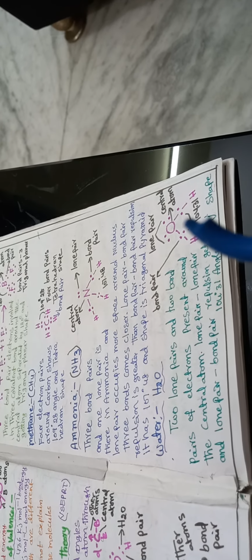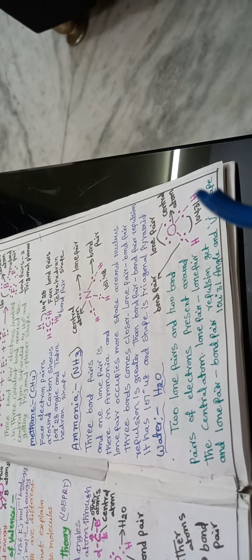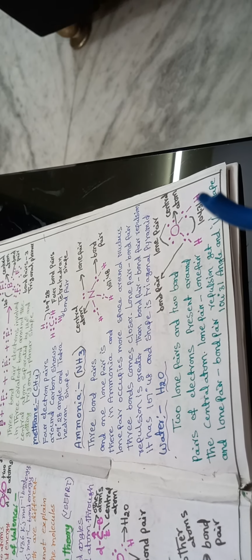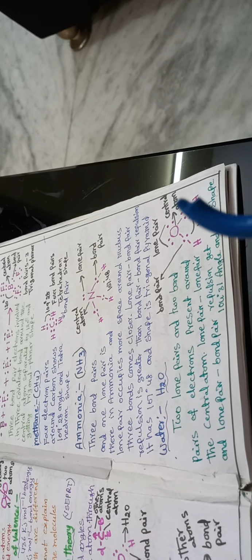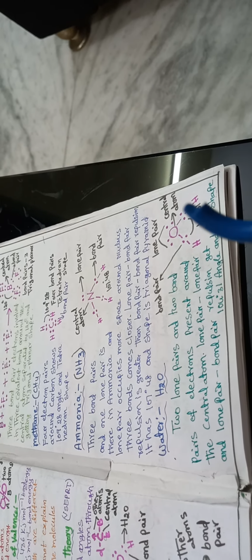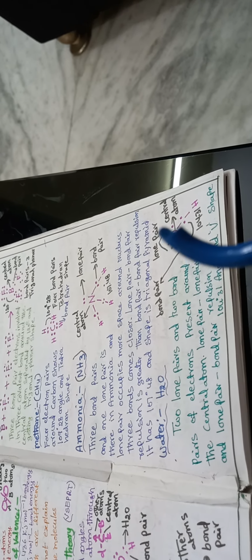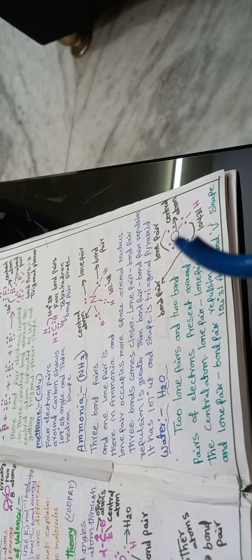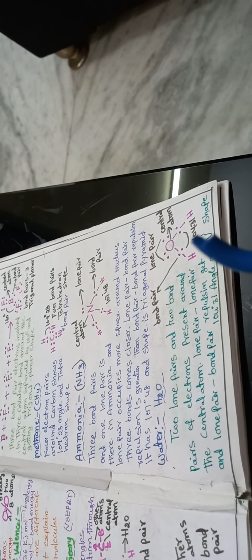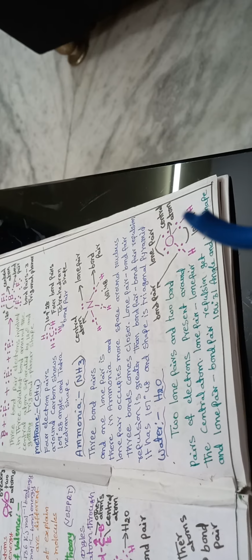Oxygen is sharing electrons with one hydrogen and with another hydrogen as well. So two lone pairs are there and two bond pairs also, and above the oxygen we can see the two pairs of lone pairs, and below the oxygen we can see the two bond pairs.